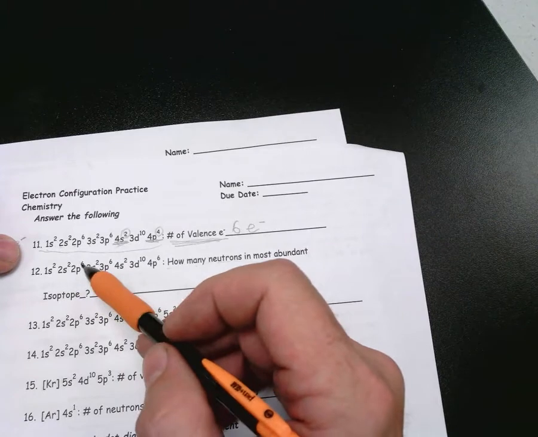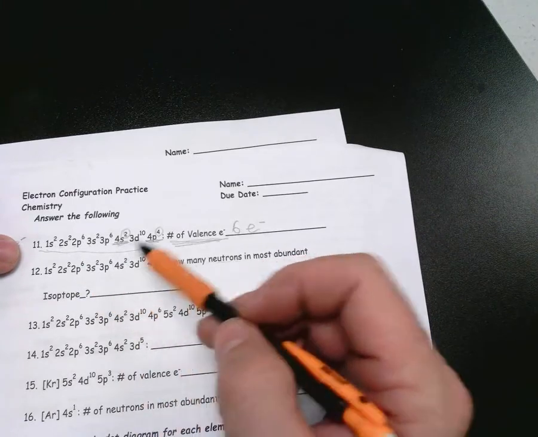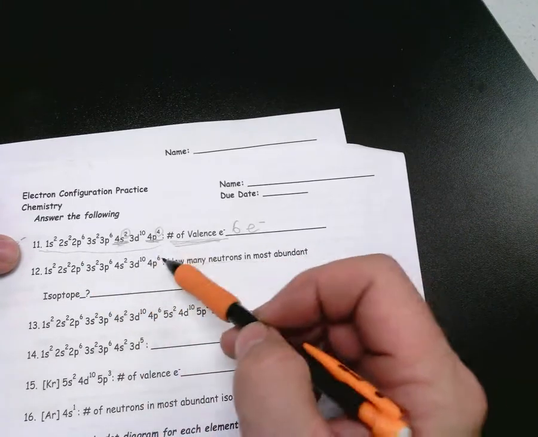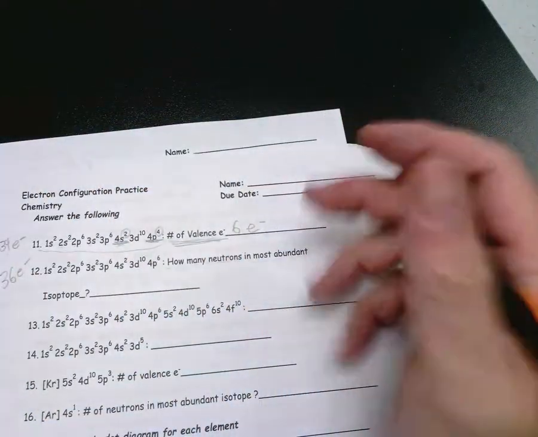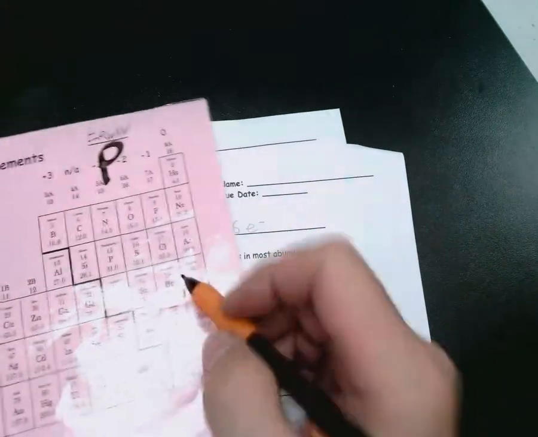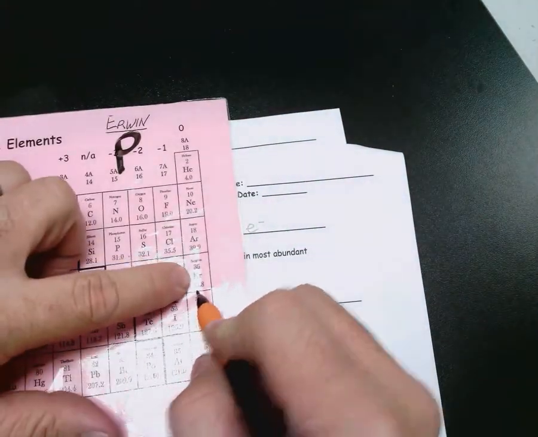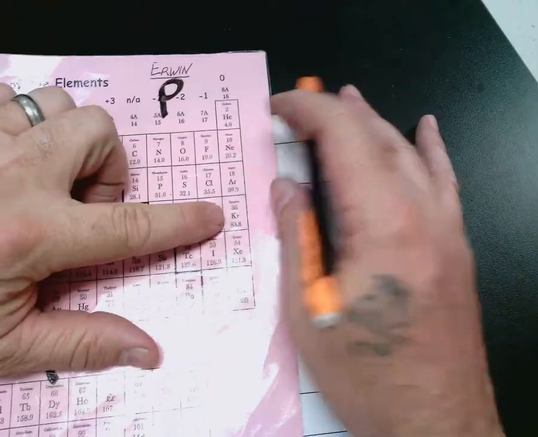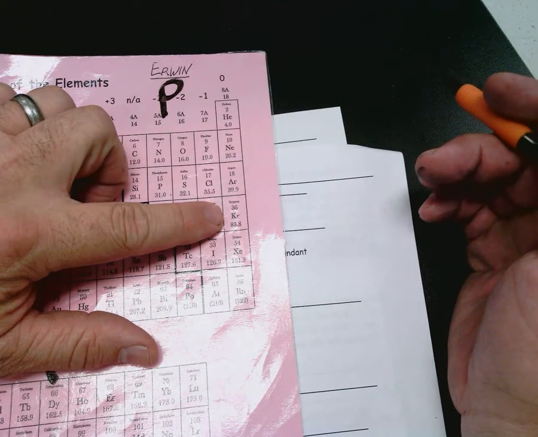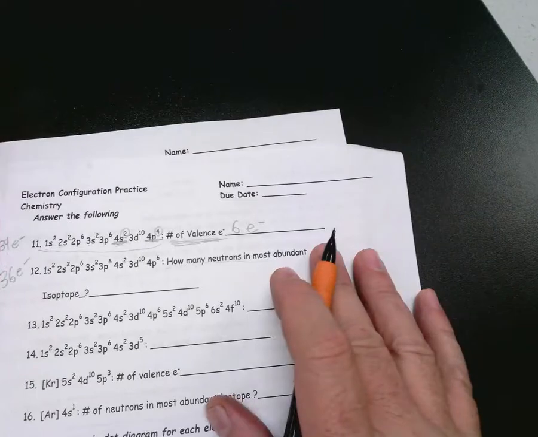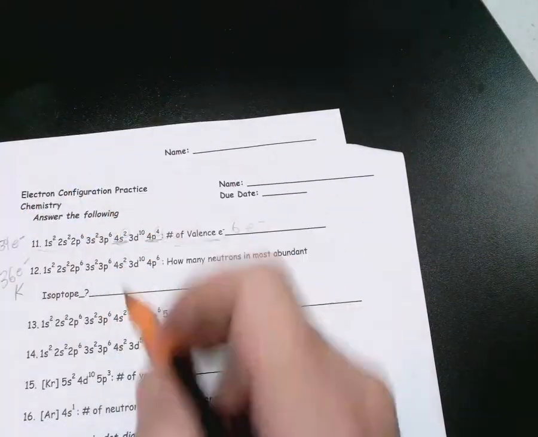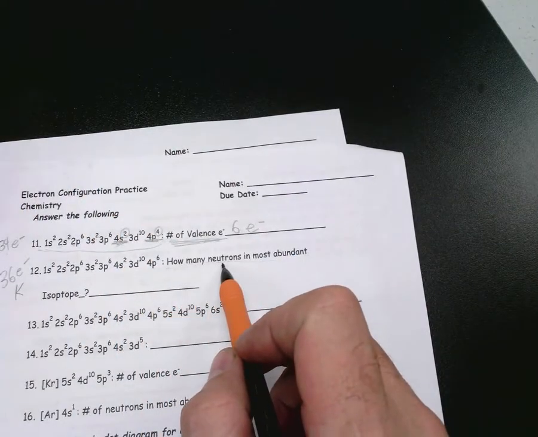2 plus 2 is 4, plus 6 is 10, plus 2 is 12, plus 6 is 18, 19, 20, 30, 36. 36 electrons. So the first thing I'm going to do is go to my periodic table and see what has 36 electrons. In this case, it's krypton. Oops, got that glare going. 36. So this is krypton. Good to know. And they want to know how many neutrons in the most abundant isotope.